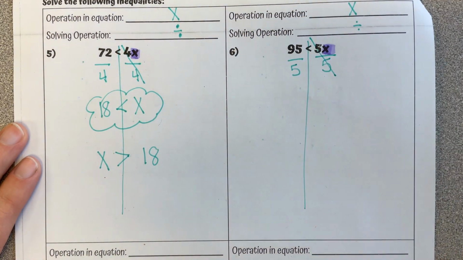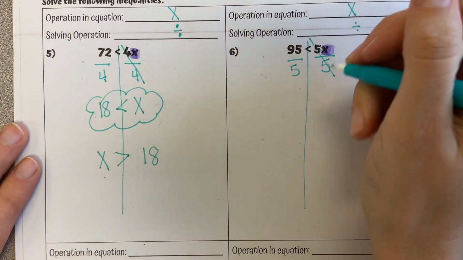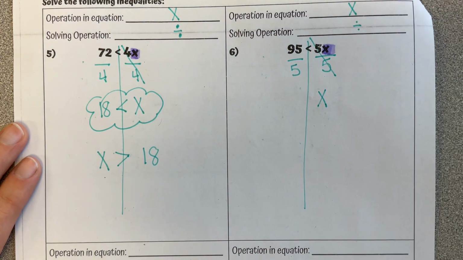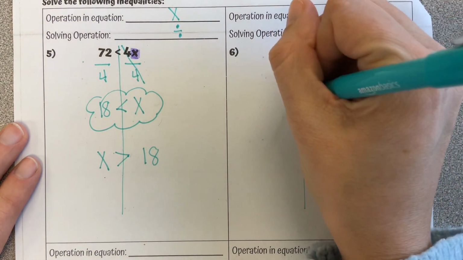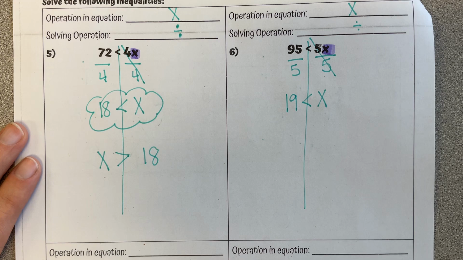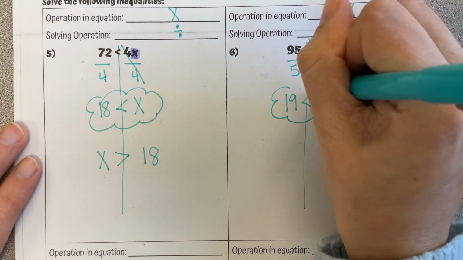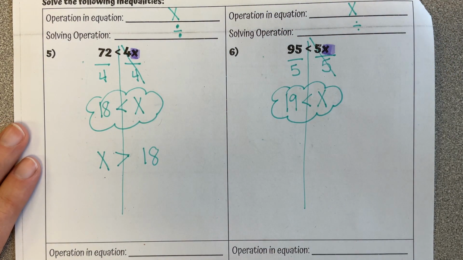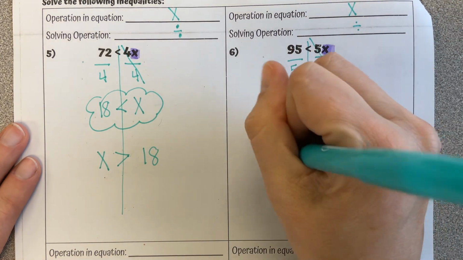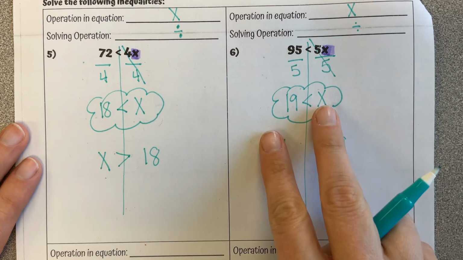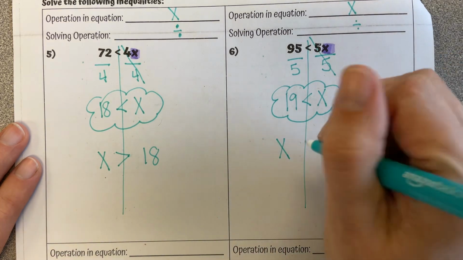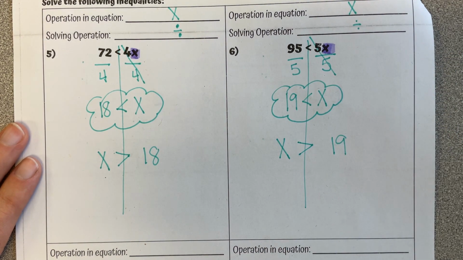Those 5's cancel each other out to just 1x, or just x. I bring down my symbol, and then I calculate. 95 divided by 5 is 19. I can leave my answer like this, but to make it easier when we're graphing, I'm going to flip it around. I'm going to move my x to the left, my 19 to the right. When I flip those, we're also going to flip the sign around.